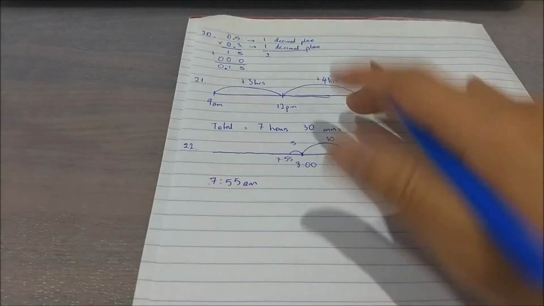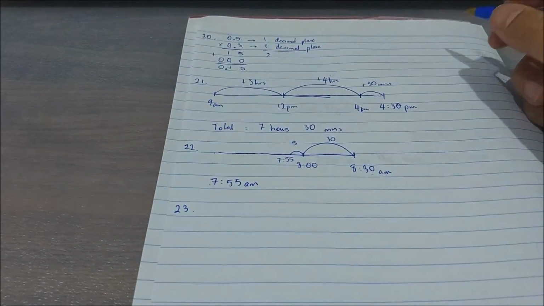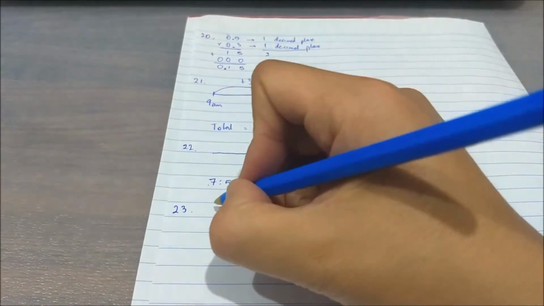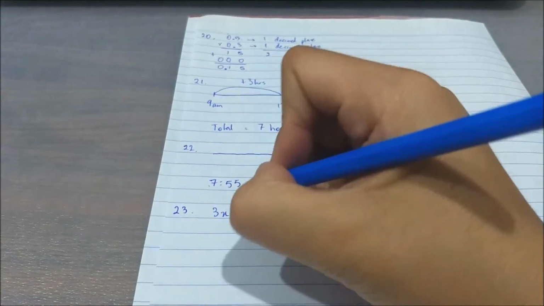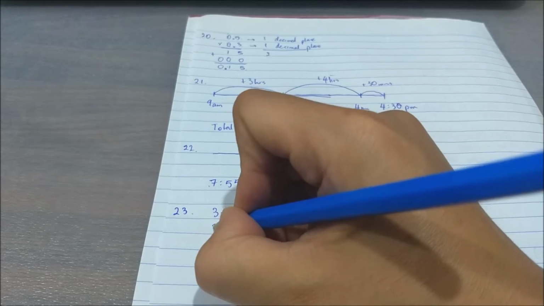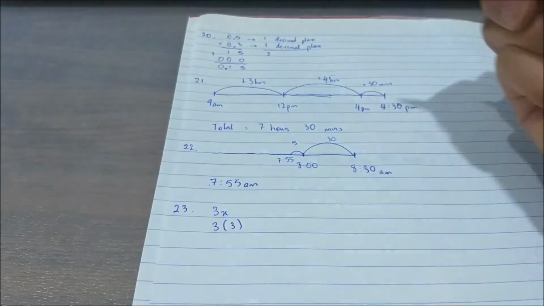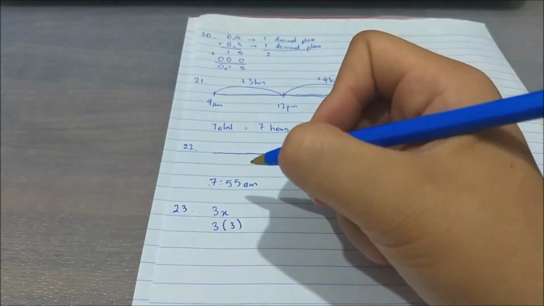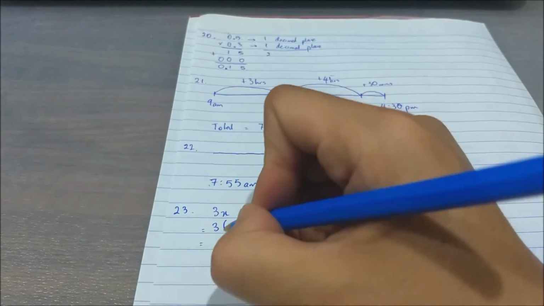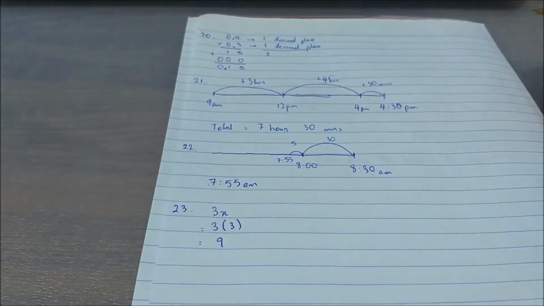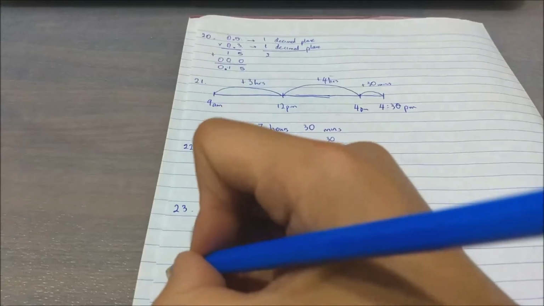Question 23. If x equals 3, find the value of 3x. Okay, so 3x, but we know x is 3, so instead of x, I'm just going to write 3. Yeah, so there's times here, invisible times. 3 times 3 is 9.